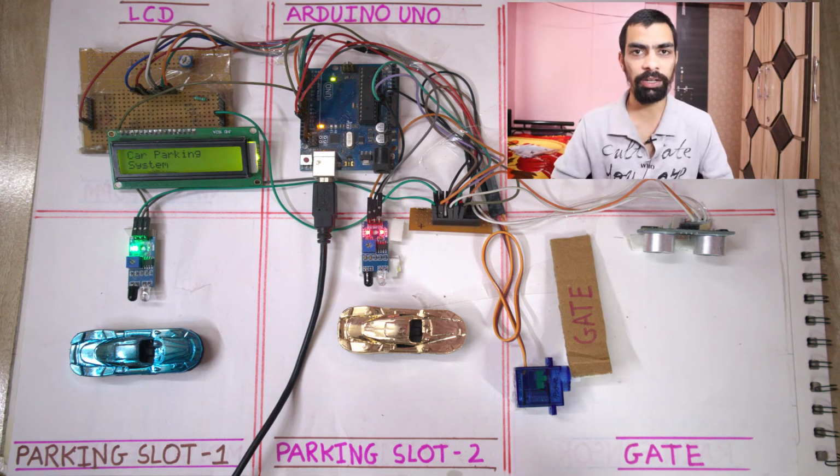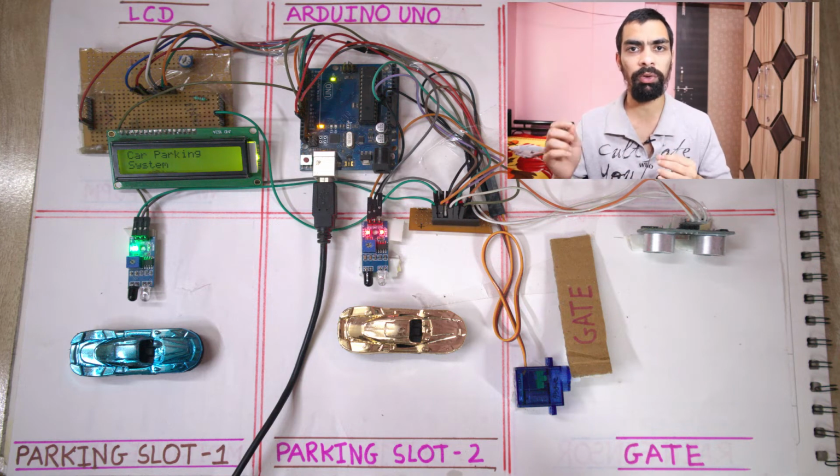Hello friend, in today's session we will learn how we can design and develop a smart car parking system project by using Arduino. In this video, before starting the explanation, I would like to tell you a very important part. We will learn how we can design the hardware, how we can connect different types of hardware with the Arduino, and then how we can do the program part.